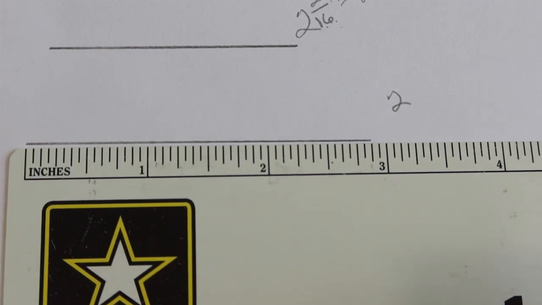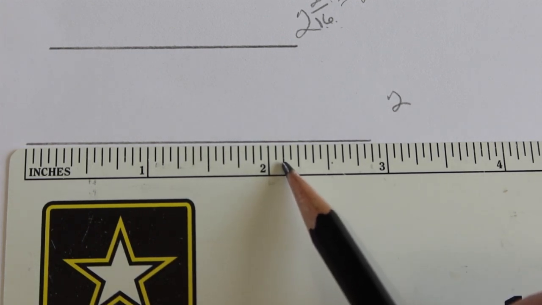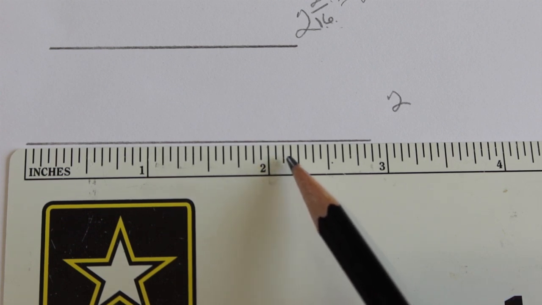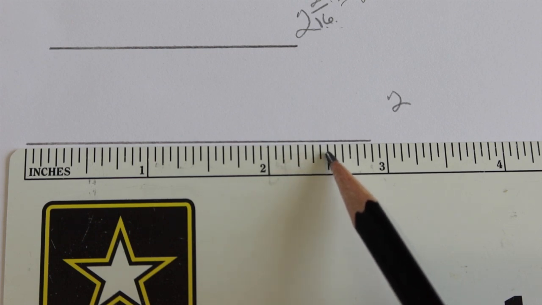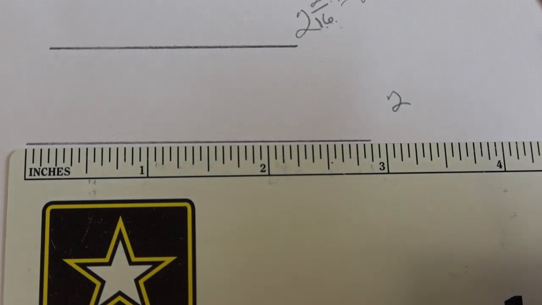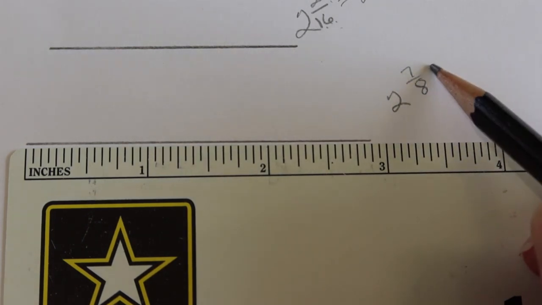So I can just count those marks. It's going to be every other one. So let's count the 8th marks. 1, 2, 3, 4, 5, 6, 7. So this is 2 and 7/8.